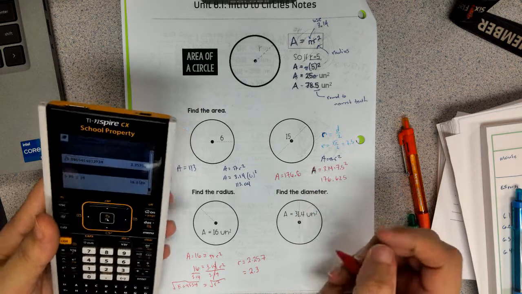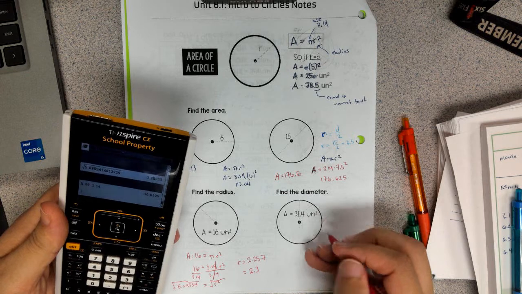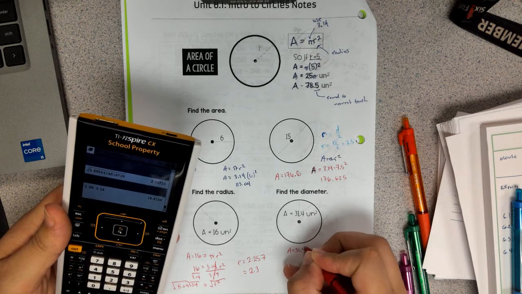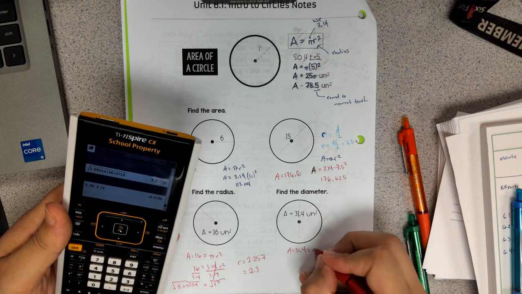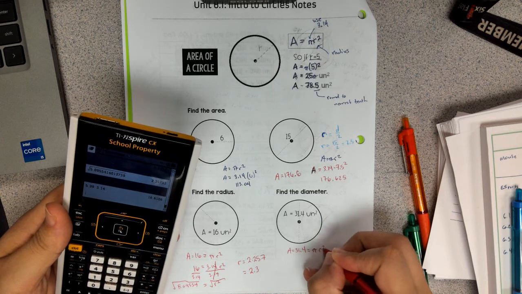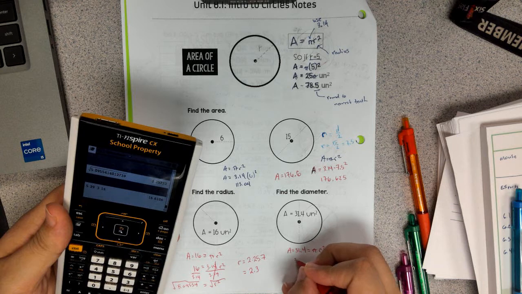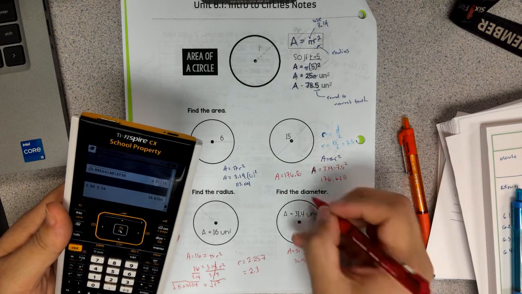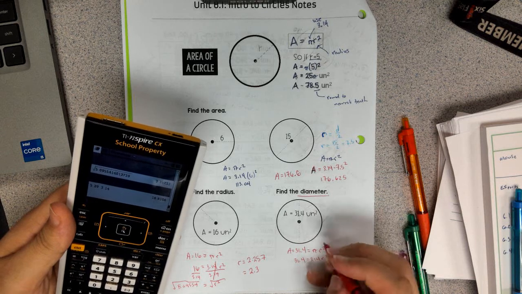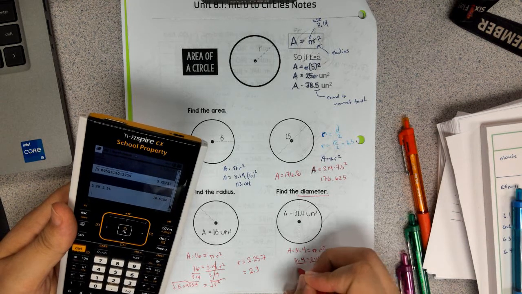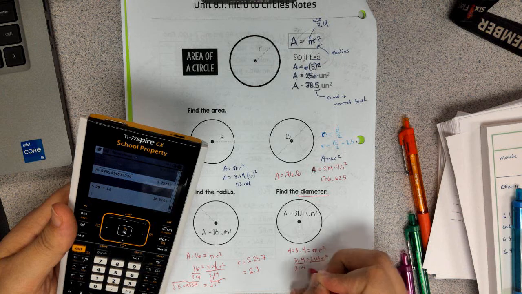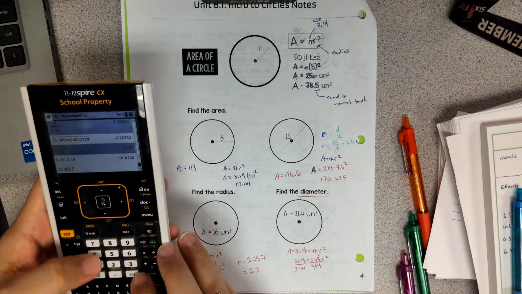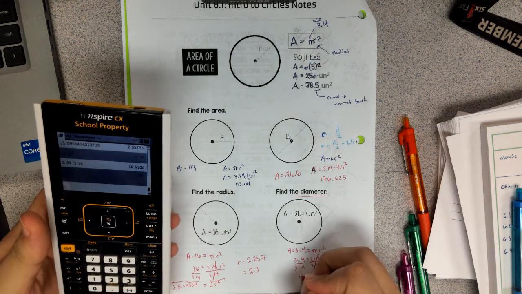Okay? Over here we have 31.4 units squared, so we can say that the area is equal to 31.4. We know that it's going to be pi r squared. We know that it's going to be 31.4 is equal to 3.14 r squared. We're trying to find the diameter, so we're going to have to do something sneaky at the end. We divide both sides by 3.14. 31.4 divided by 3.14 should give me 10.